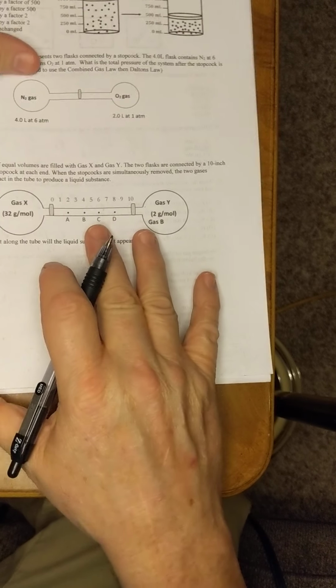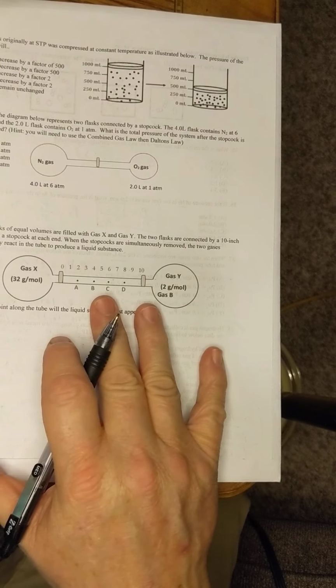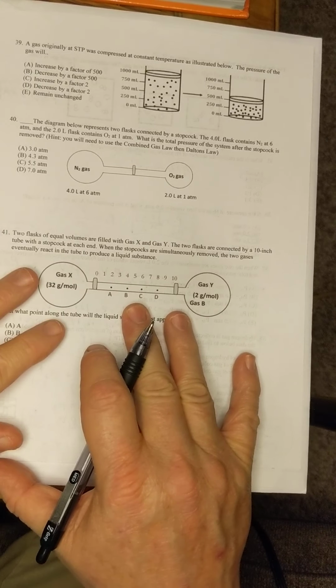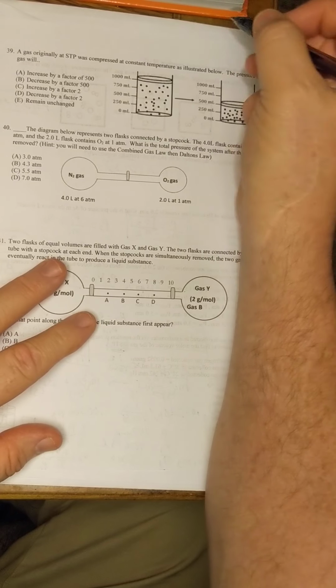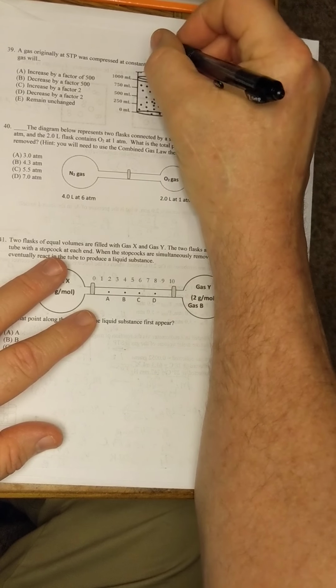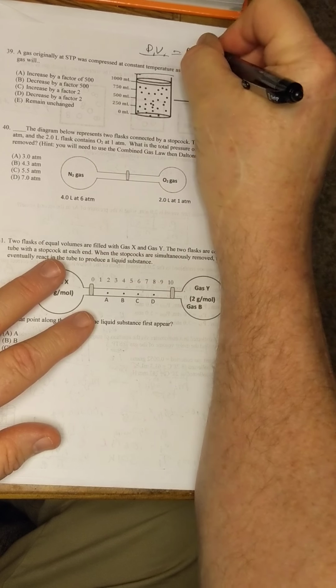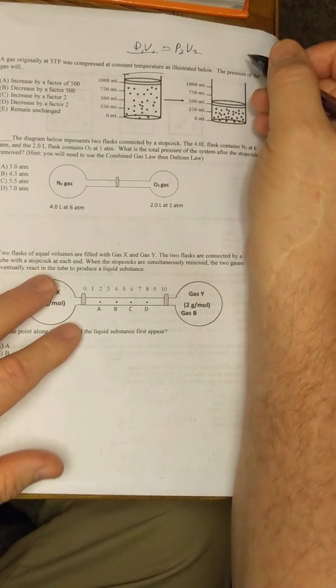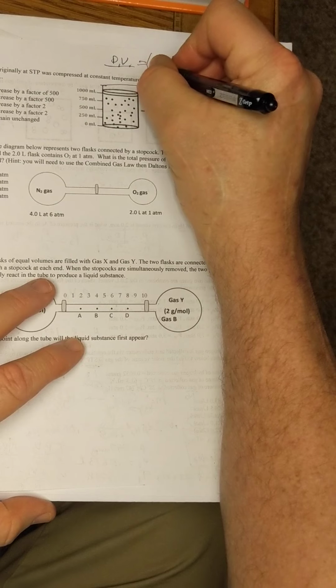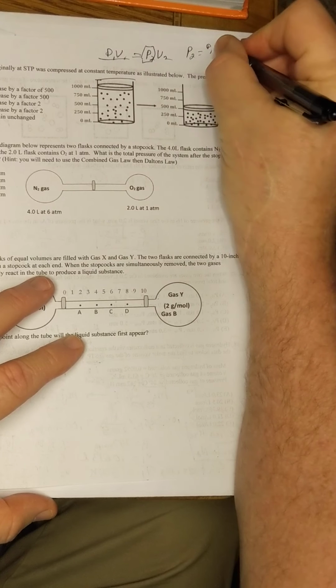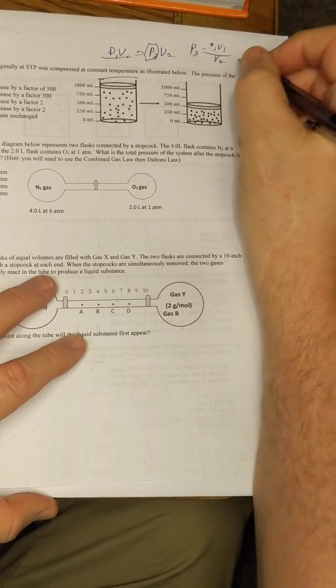Backside, number 39. Let's get that recentered. Okay, basically, this is Boyle's law. You have a constant temperature, so it's P1 V1 equals P2 V2. And you're trying to find out what the final pressure is. So pressure 2 equals P1 V1 divided by V2.